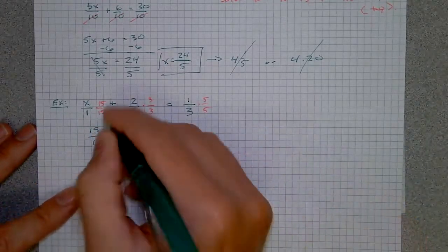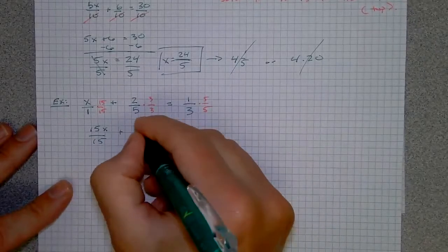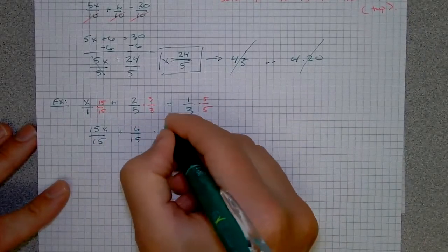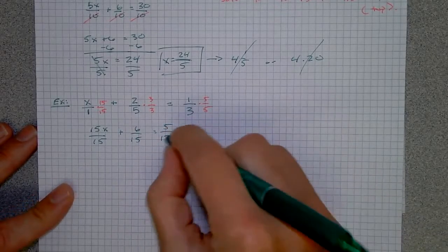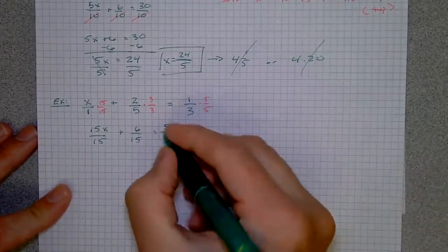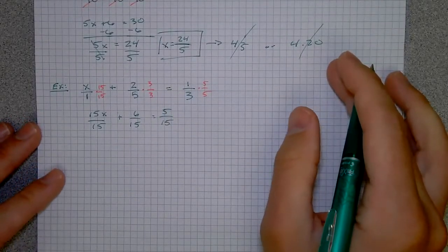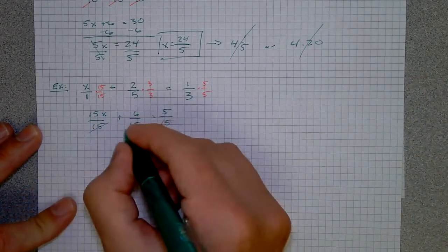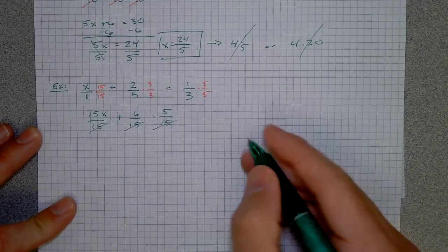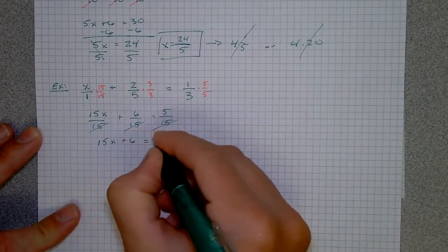So 15x over 15 plus 6 over 15 equals 5 over 15. Cancel out our denominators. 15x plus 6 equals 5.